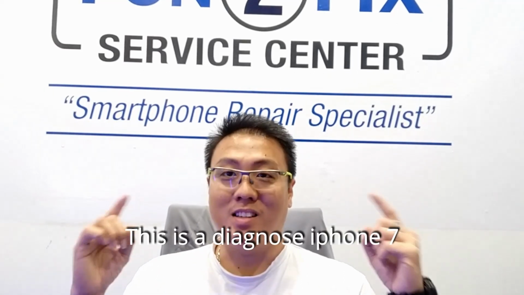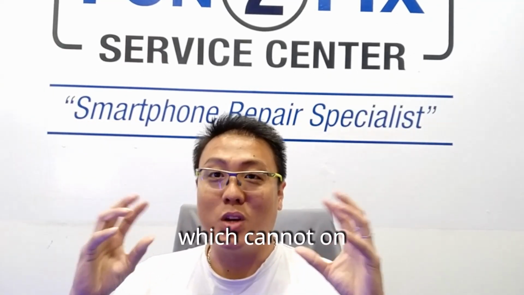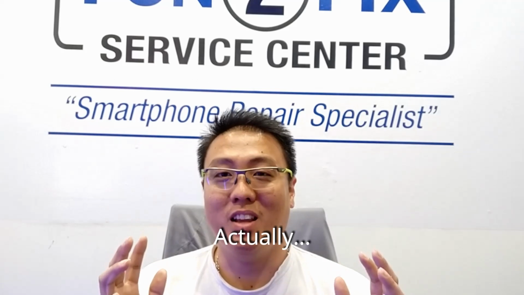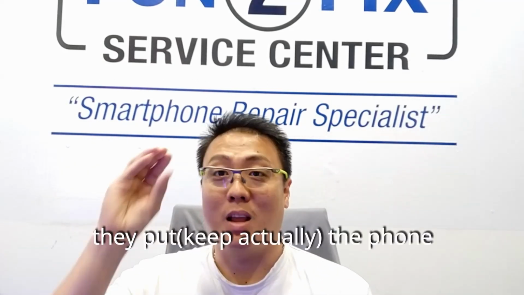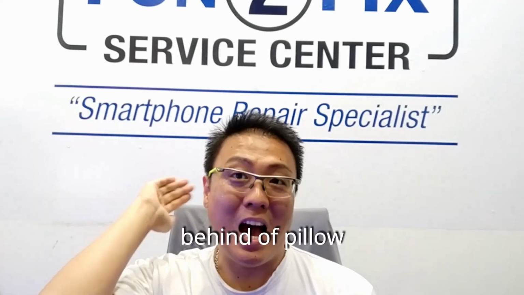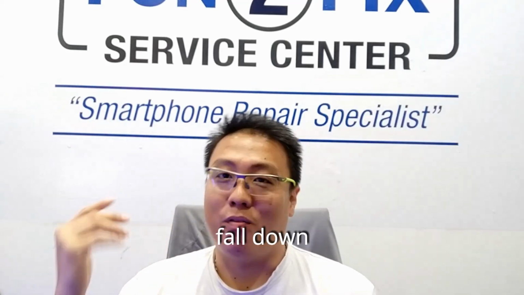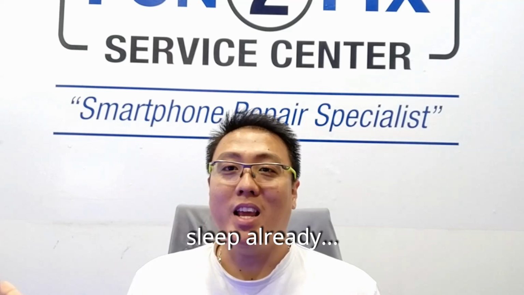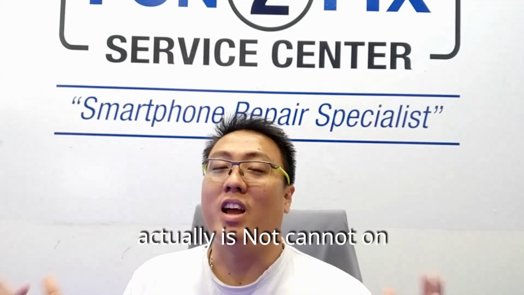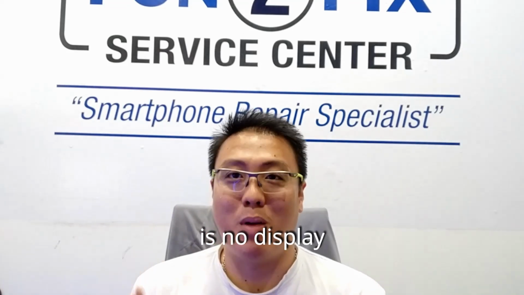Okay, this is the diagnosed iPhone 7 which cannot turn on. Actually, it is an LCD problem. The customer was sleeping and put the phone behind the pillow. What? And for now, sleep ready. Tomorrow morning you wake up, the phone cannot turn on. Actually, it's not that it cannot turn on. It's no display. The phone is on.